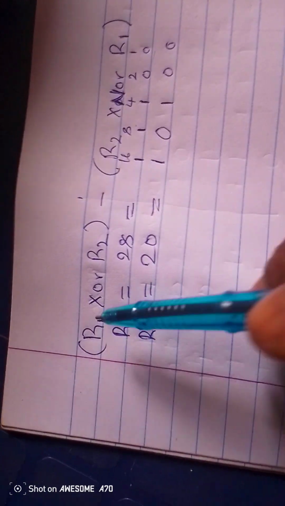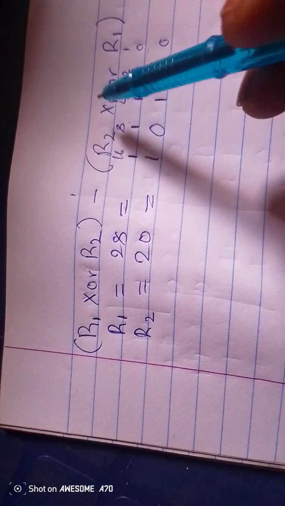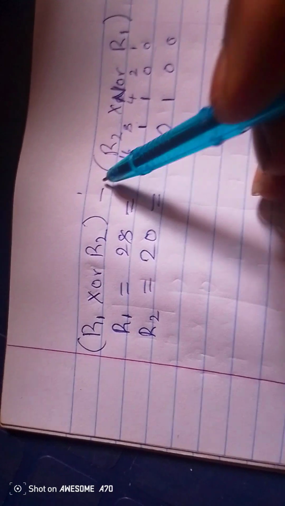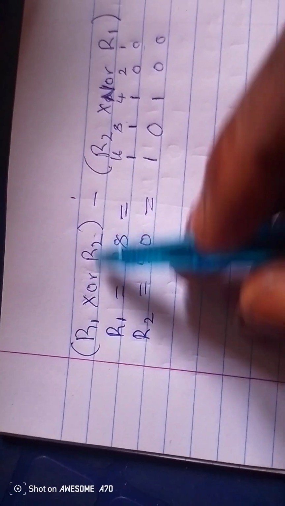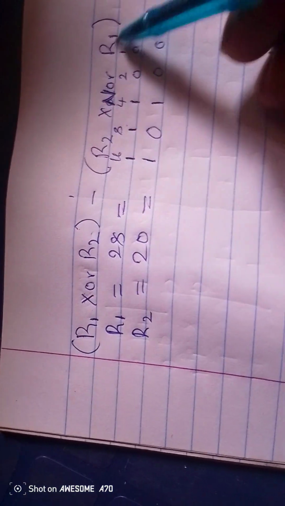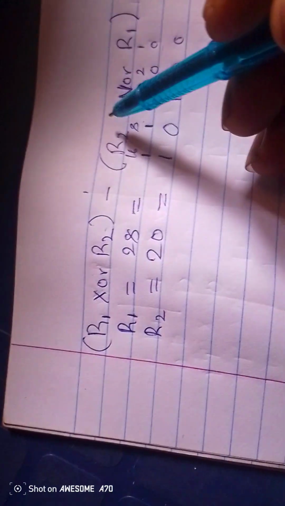Now, what is the next thing you need to do? You need to find the first part before we find the second part. After that we subtract one from the other. By subtracting, you have to find the 2's complement of this. Let's see how it goes.